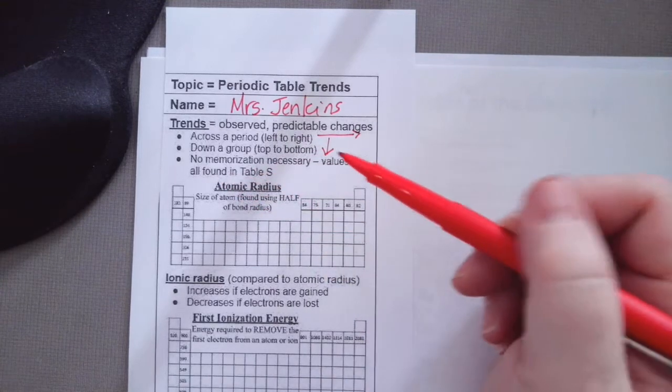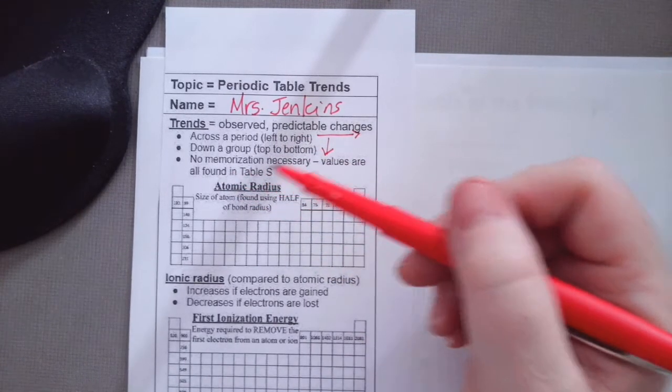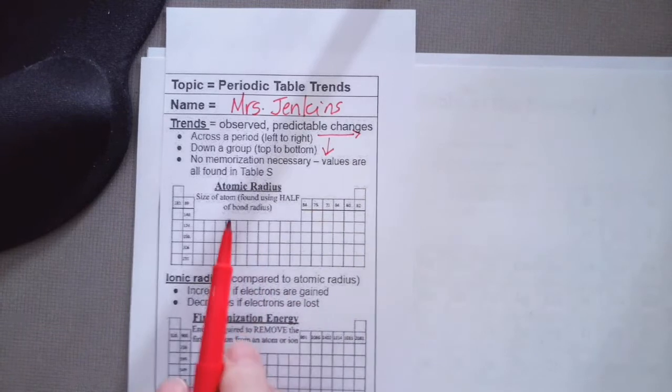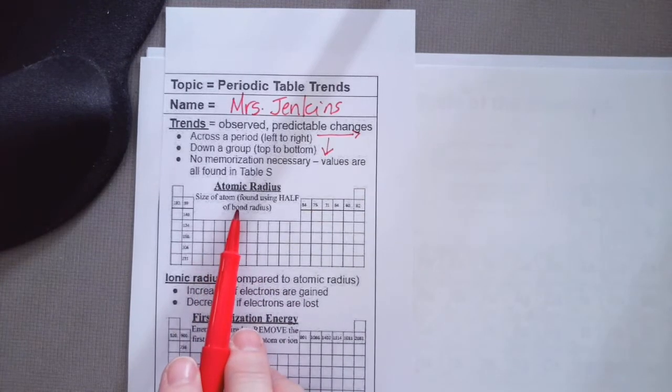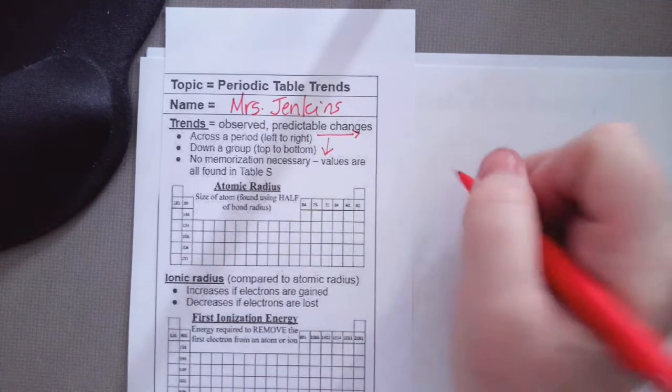There is no memorization necessary. The values are found in table S, okay? So what is atomic radius? It's the size of an atom. It's found using half of bond radius.